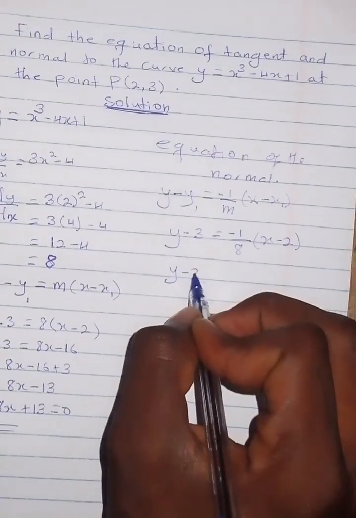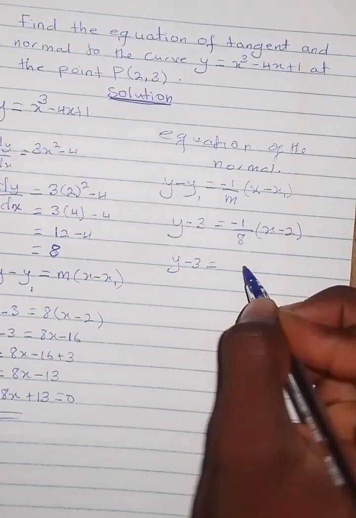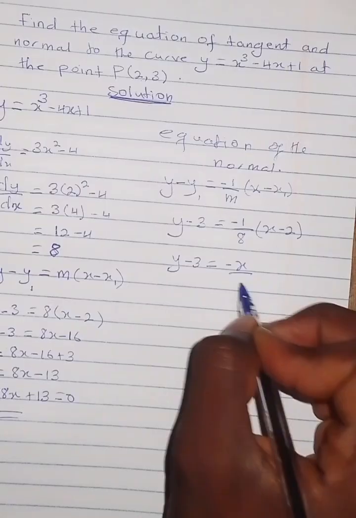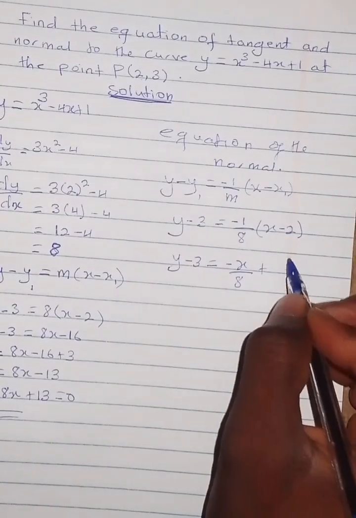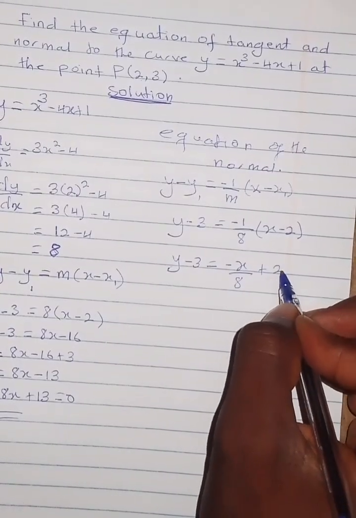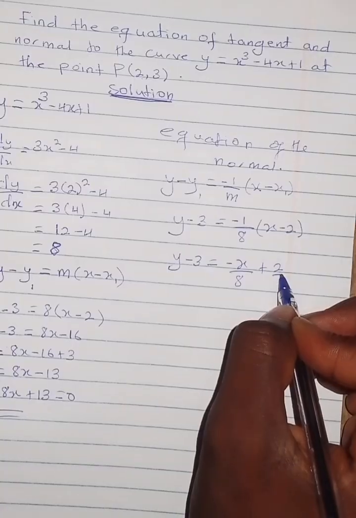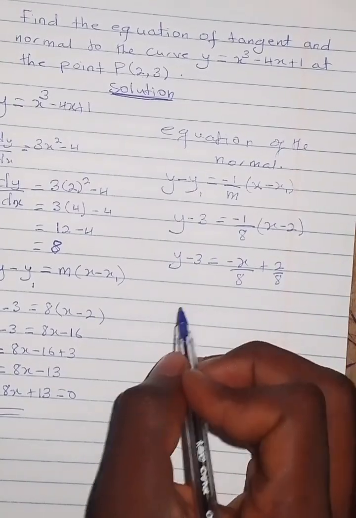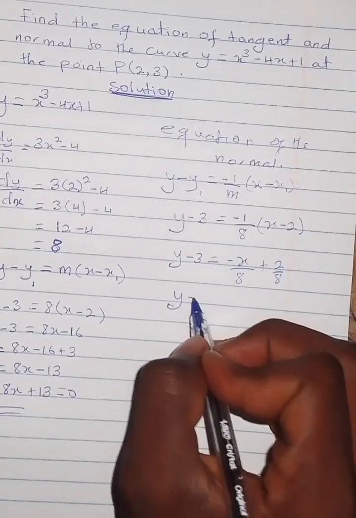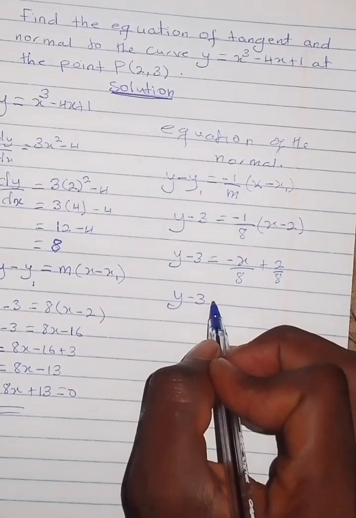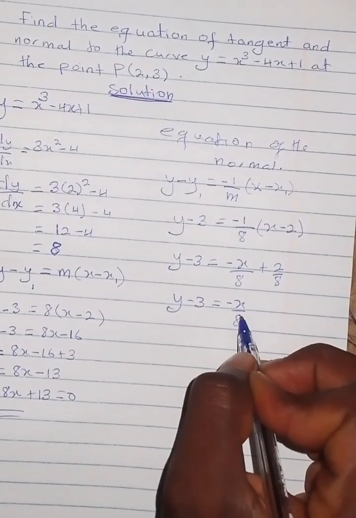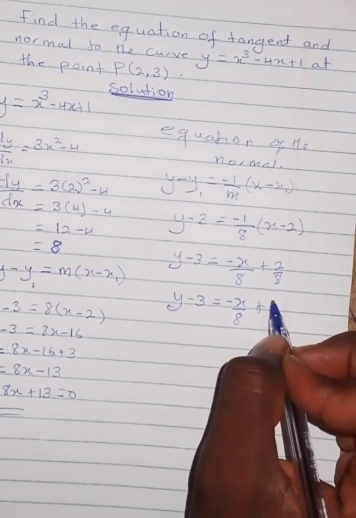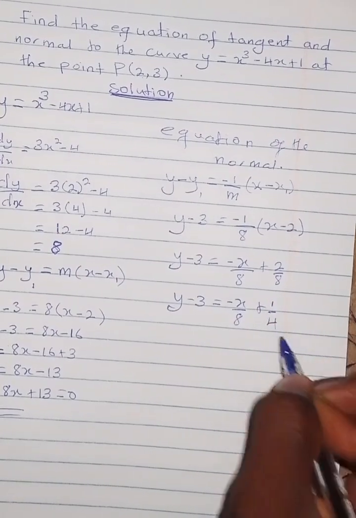Then we have y minus 3 equal to negative x over 8 plus 2 over 8. Then y minus 3 will be equal to negative x over 8 plus 1 over 4.